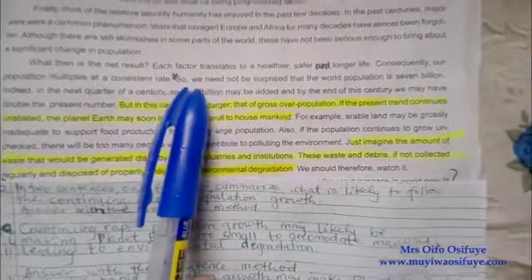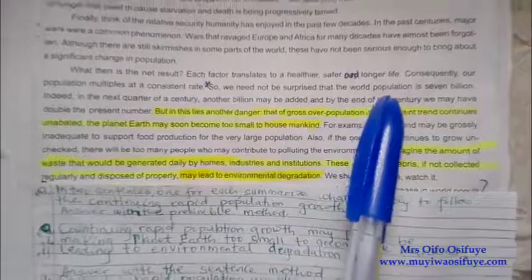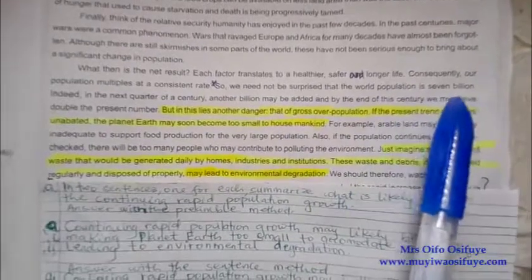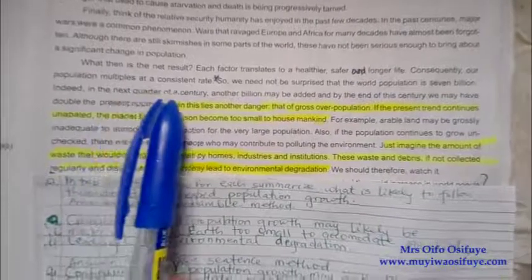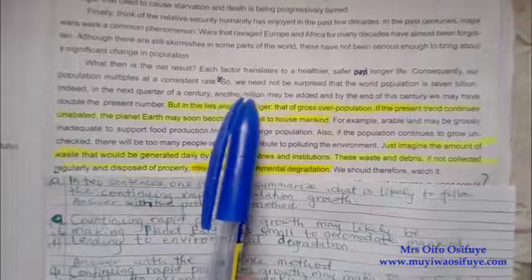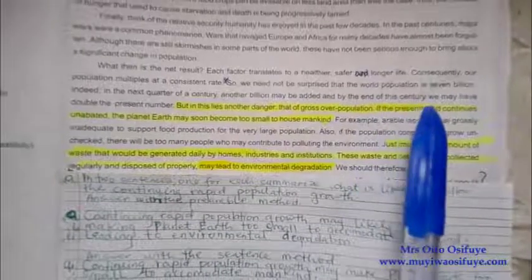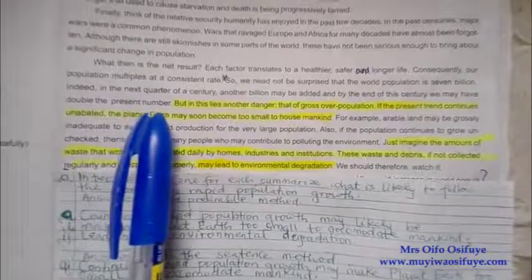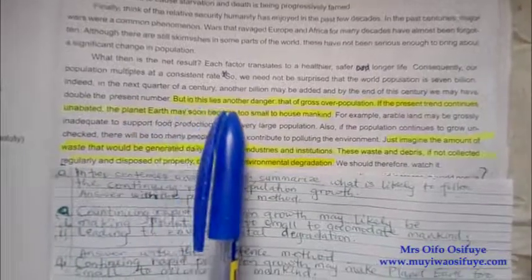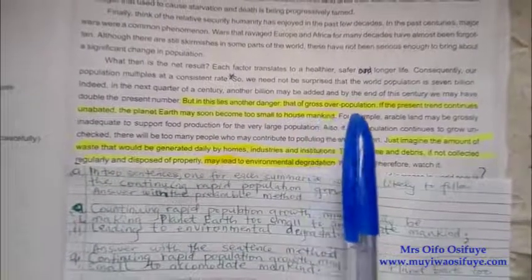So, we need not be surprised that the whole population is 7 billion. Indeed, in the next quarter of a century, another billion may be added, and by the end of this century, we may have double the present number. But in this lies another danger, that of gross overpopulation.